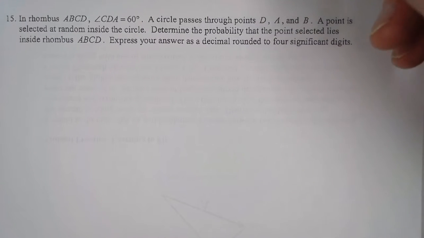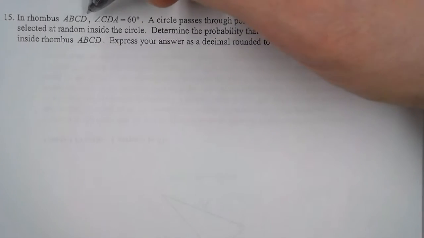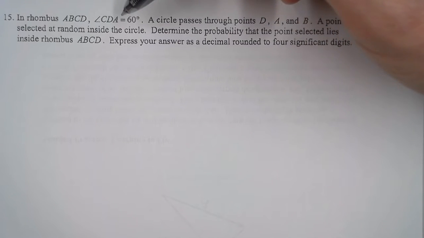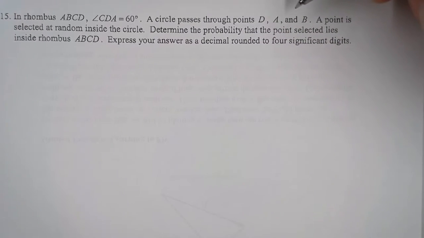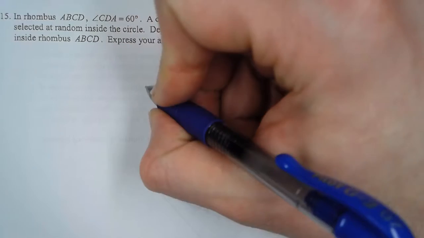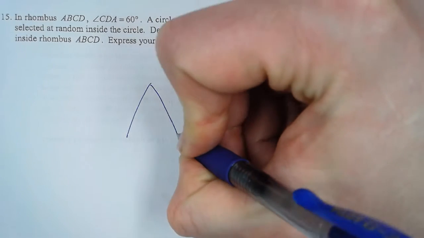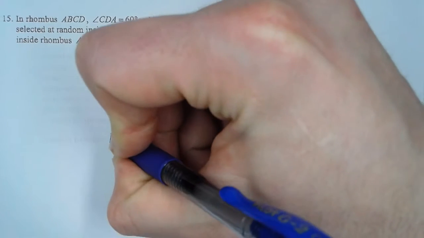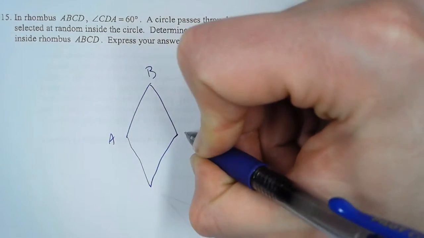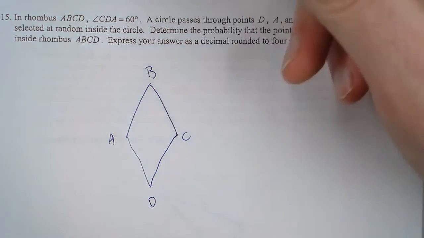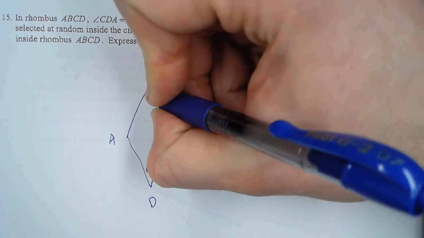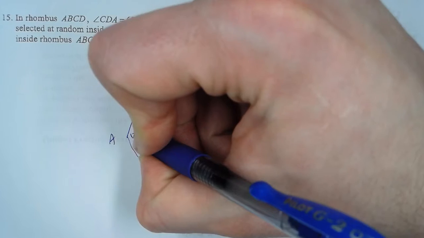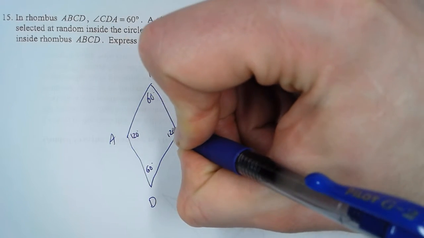In this problem, they give us rhombus ABCD. Angle CDA is 60 degrees, and it says that a circle passes through points D, A, and B. So let's draw this rhombus. Here we got A, B, C, D. And they say that CDA is 60 degrees. So that means this is 60 degrees, this is 120, this is 120.